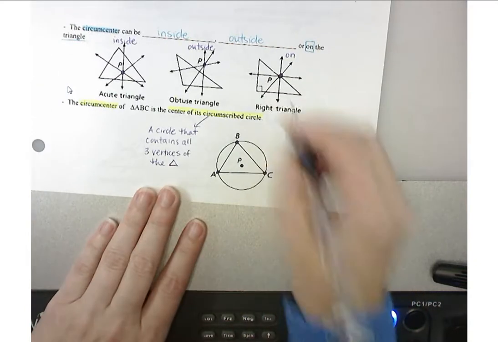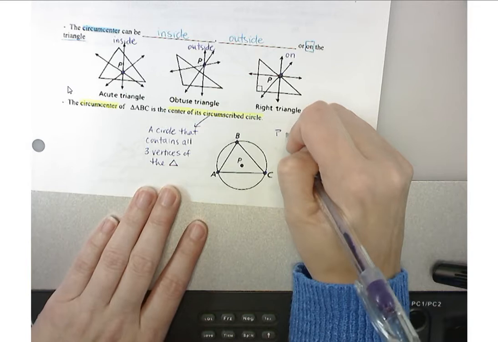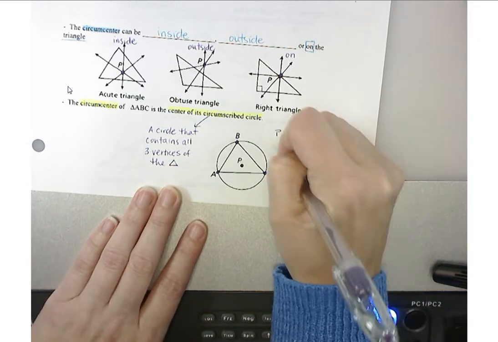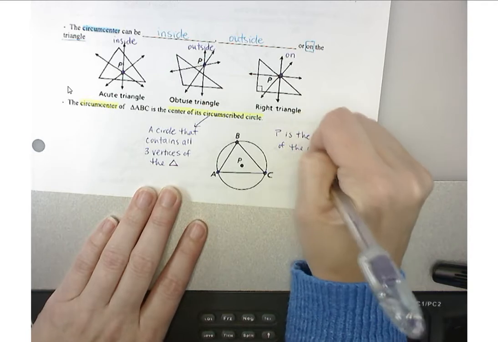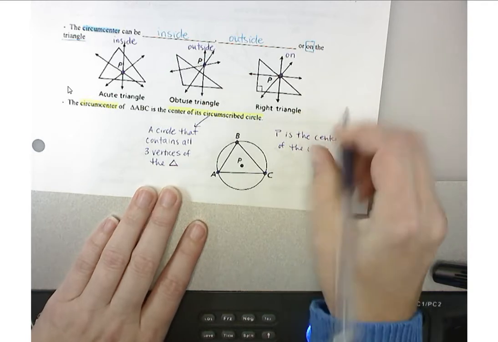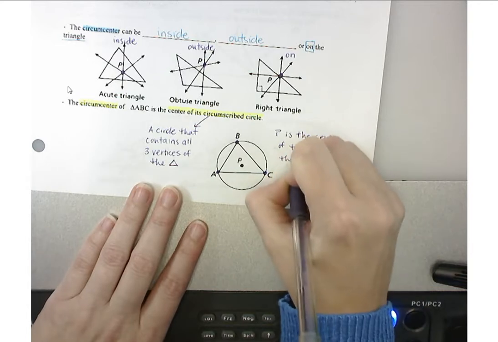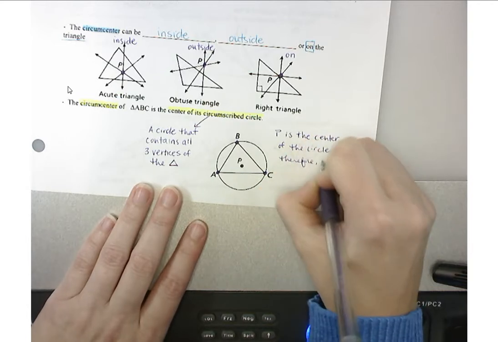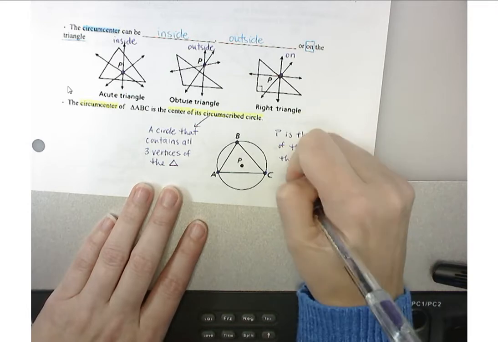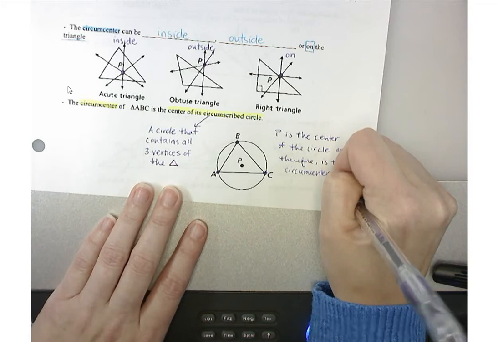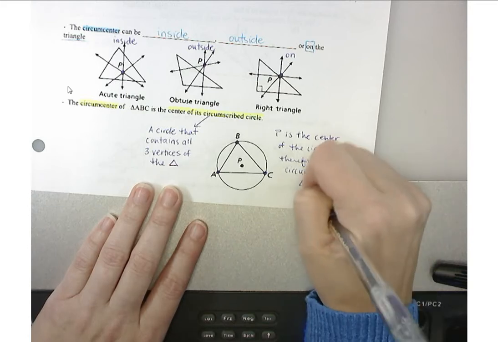Okay, and then P is the center of the circle. And therefore is the circumcenter of triangle ABC.